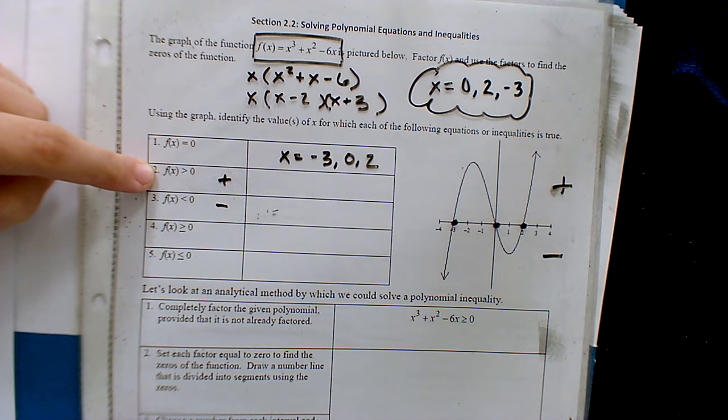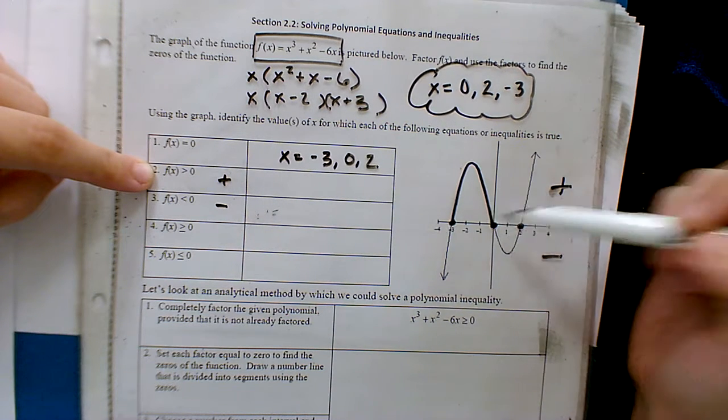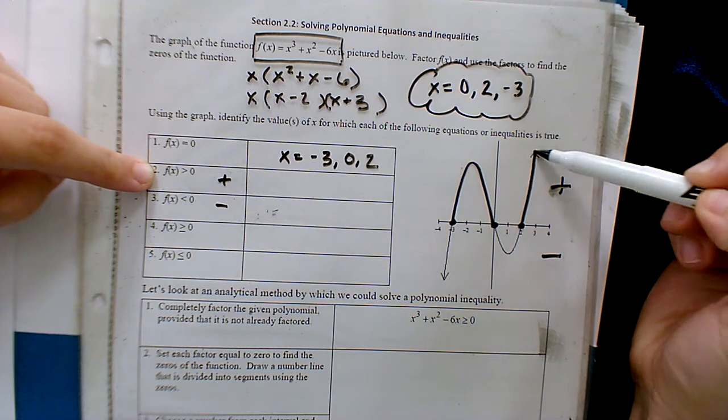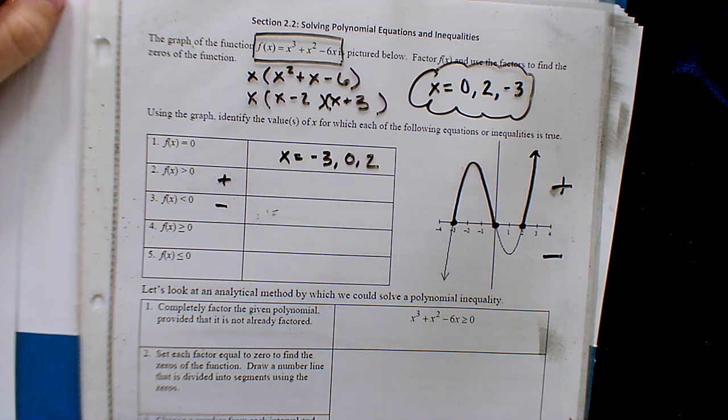Can we think about where we are positive, aka above the x-axis? If you actually trace those intervals, it looks like we'd have 2 of them. So what might those intervals look like if we actually wrote them out? We've got to think about brackets, parentheses, what's appropriate.